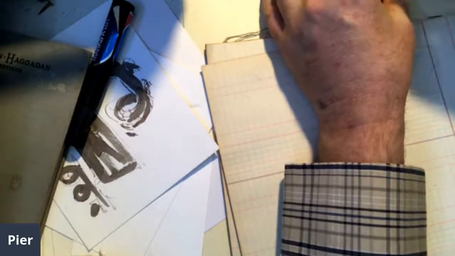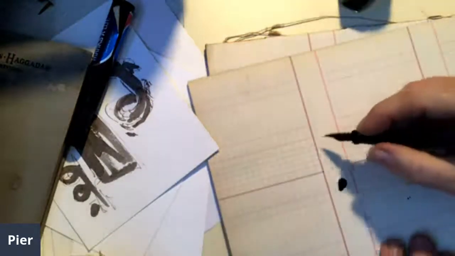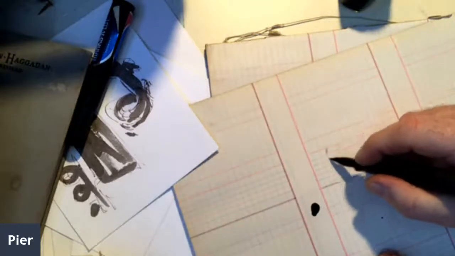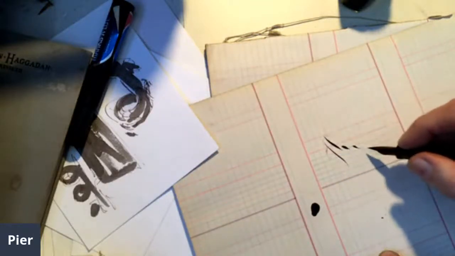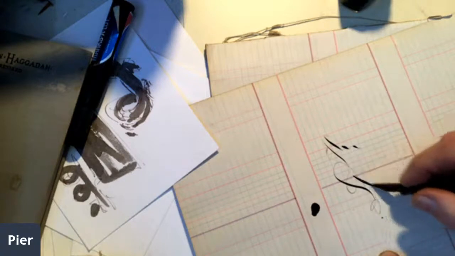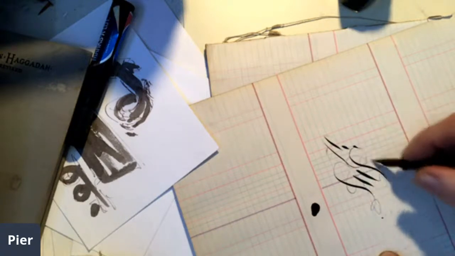So its nib, being that it's a dip nib, is very, very boingy.